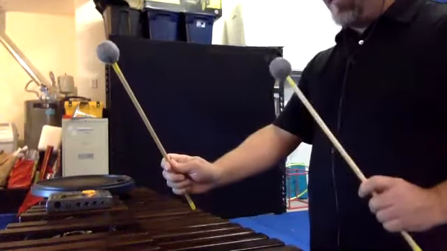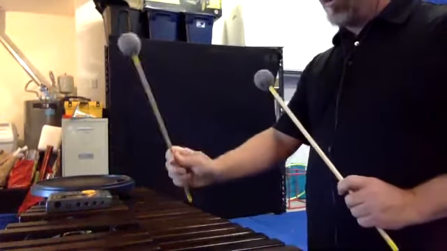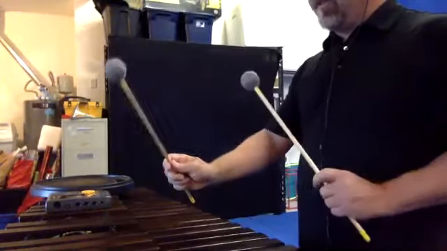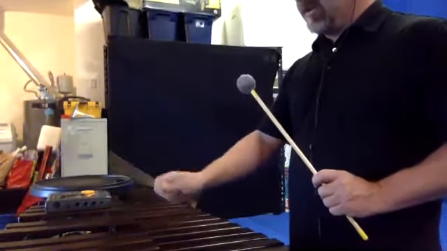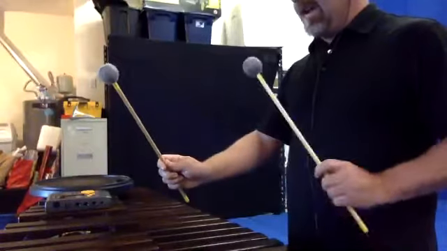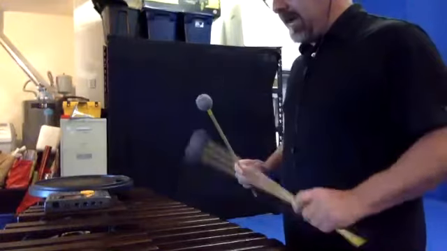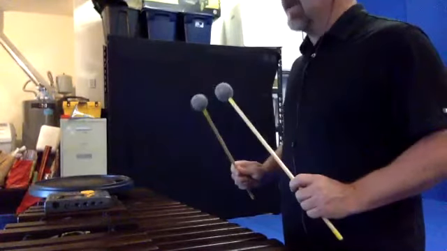shift, F, F, F, F, shift, F sharp, F sharp, F sharp, F sharp, shift, G, G, G, G, shift, G sharp, G sharp, G sharp, G sharp, shift, A, shift, and so on back down to C. And I would do this, I think I have it in the mallet portion of the handout that I had.